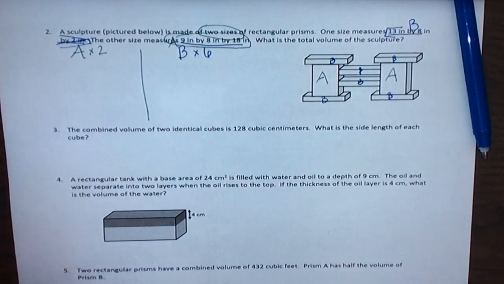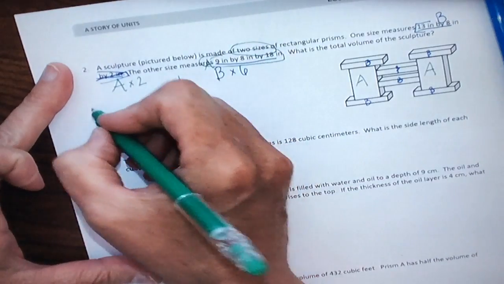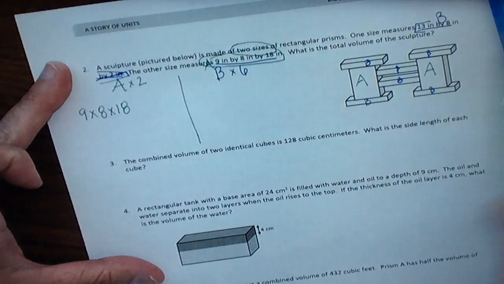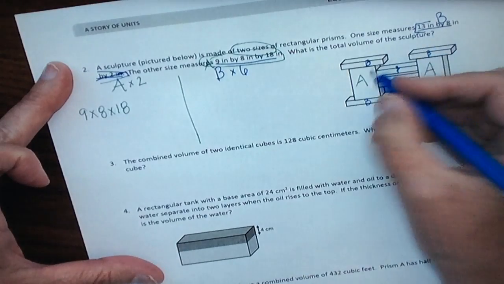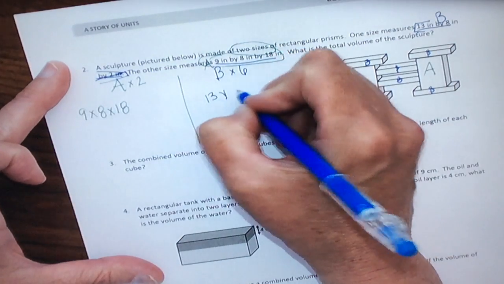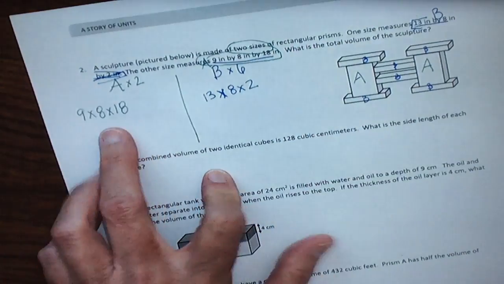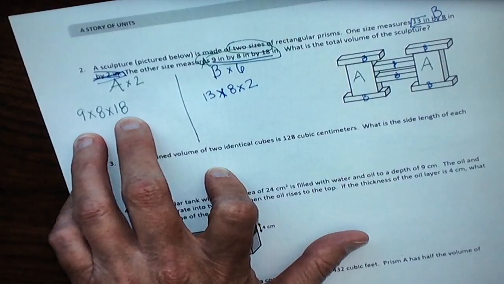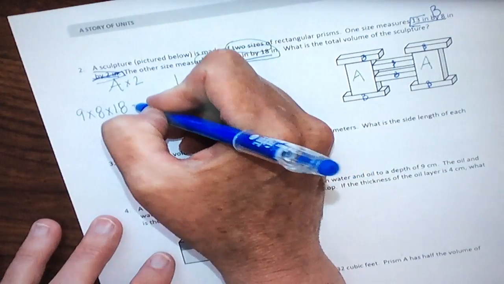Welcome back. All right, so I said that A is the 9 by 8 by 18. And I said that B was the 13 by 8 by 2. So I'm going to do 9 times 8, which is 72. And I'm going to do 72 times 18. And yes, I am totally cheating with the calculator because that's a lot.